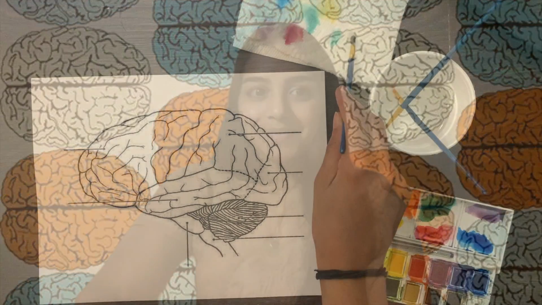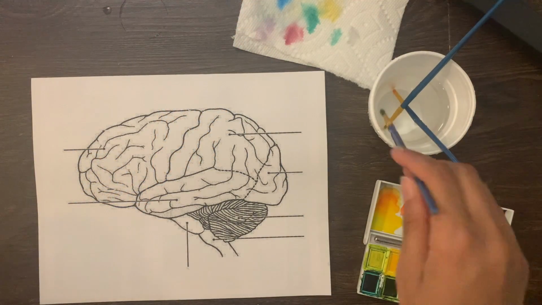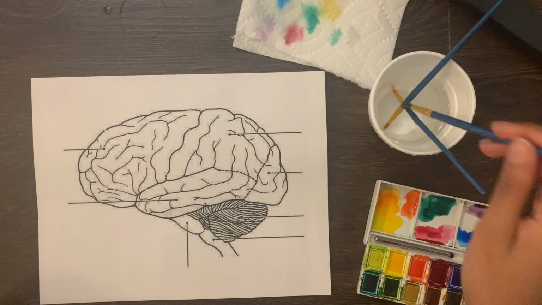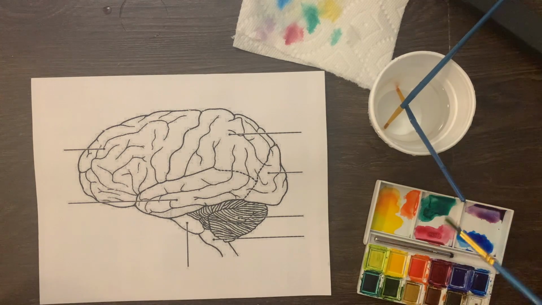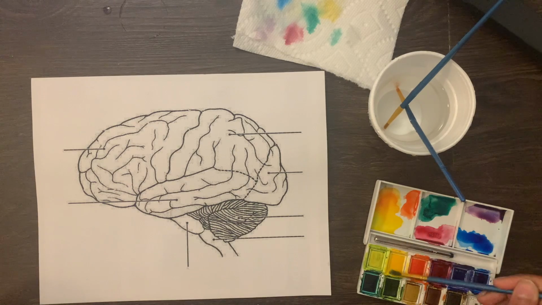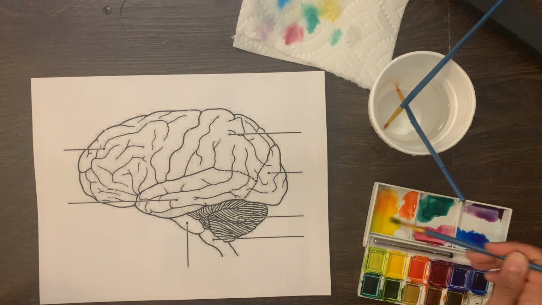Let's get to it. Make sure you have the coloring sheet either printed out or on a tablet, and at least 7 different colors. Today I will be using watercolors, but you can use whatever tools you would like.